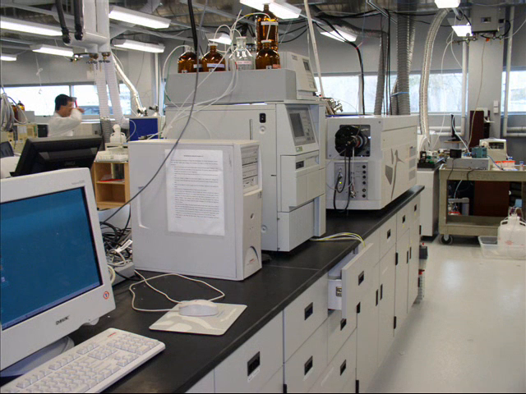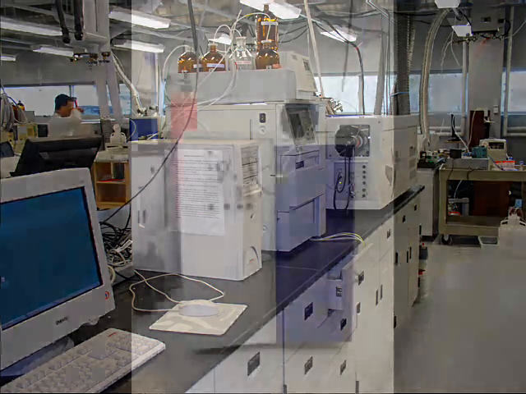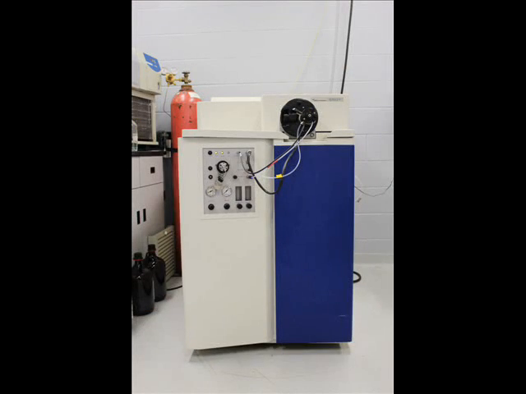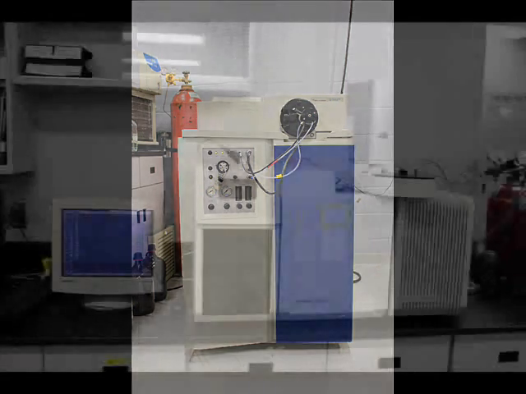In addition to the ICP mass specs, we have several mass spectrometers suitable for organic analyses. The QTOF-2 is a quadrupole time-of-flight instrument capable of performing MS and MS-MS scans, in addition to high-resolution accurate mass determinations. It's ideal for the analysis of unknowns using accurate mass measurements and tandem mass spec for structure elucidation.